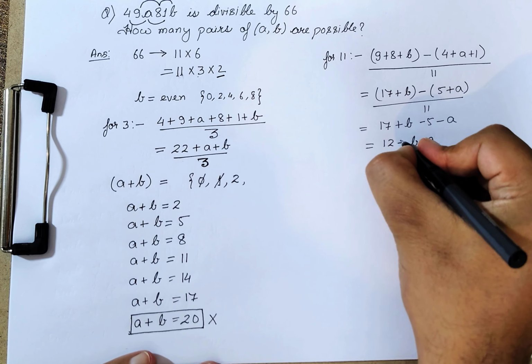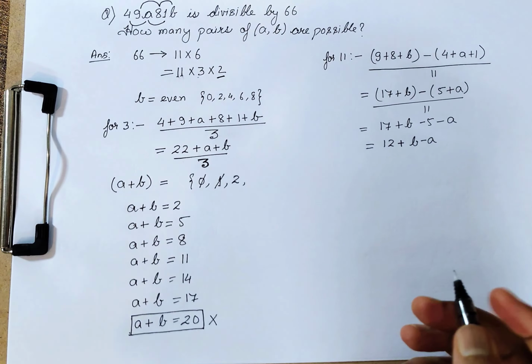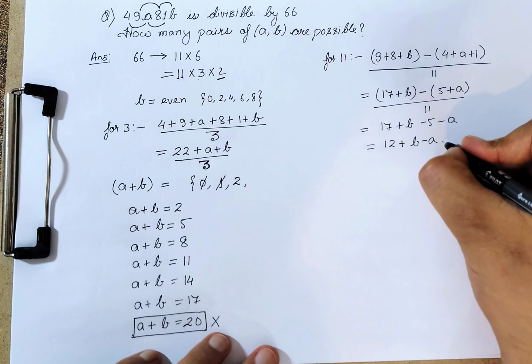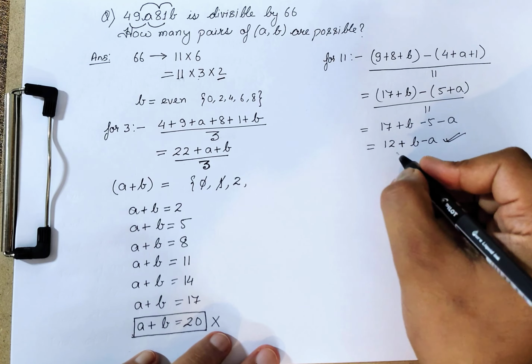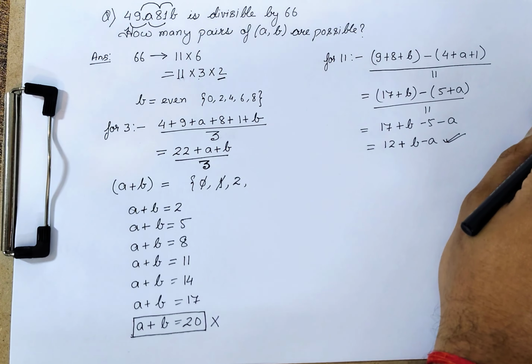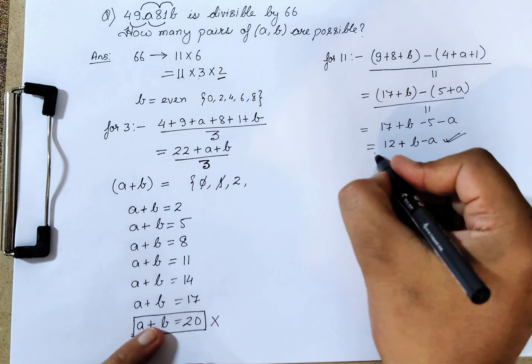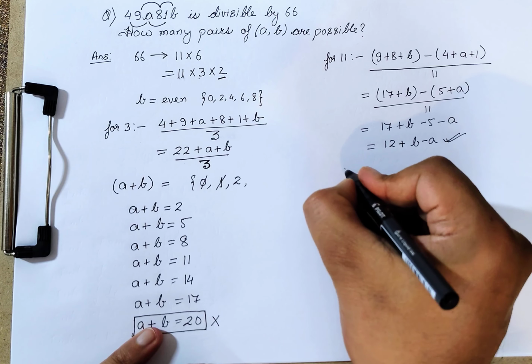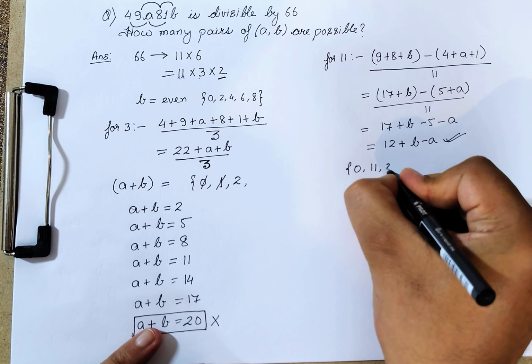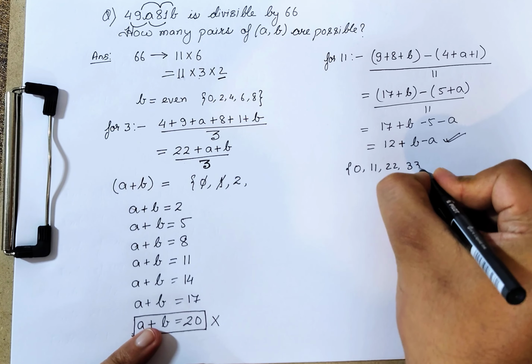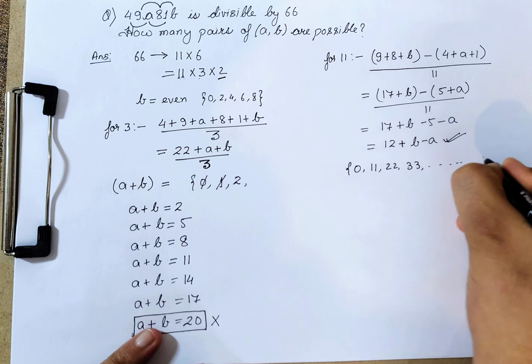Sorry, 12 plus b minus a. So this value should be completely divisible by 11, right? Now to be completely divisible by 11, this value can take the possible values as 0 or multiples of 11 and so on.